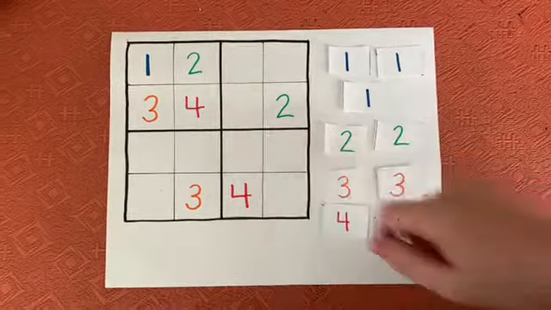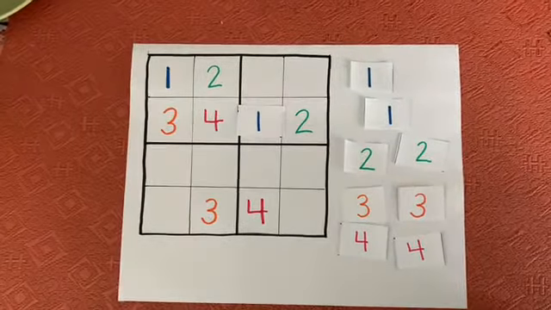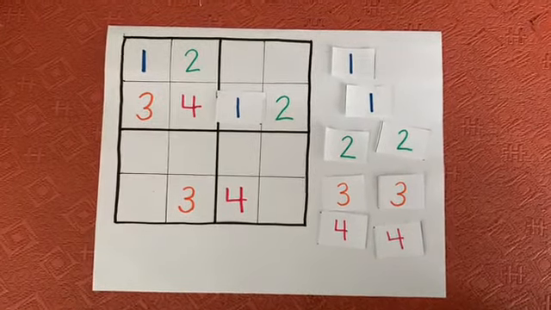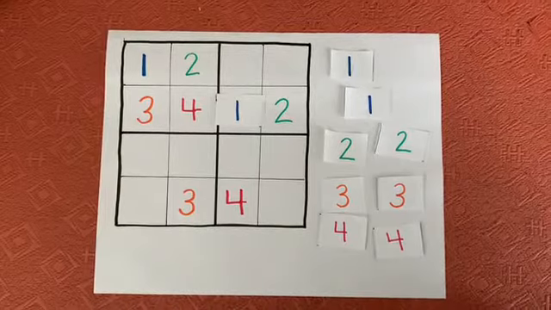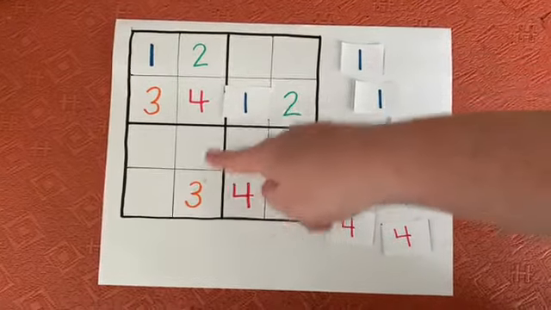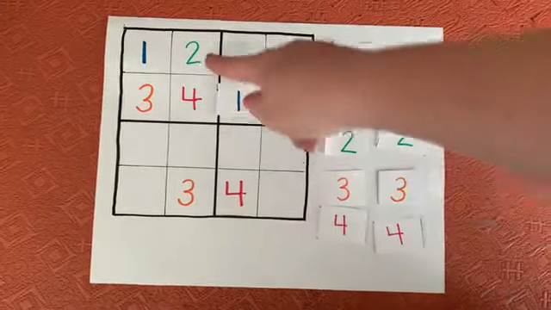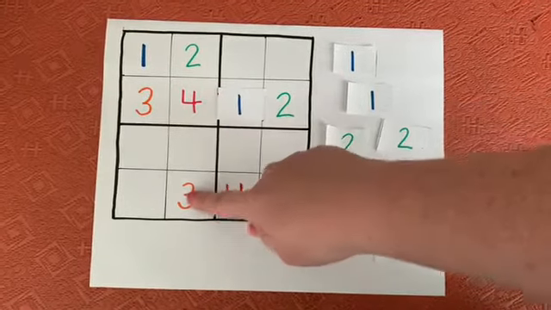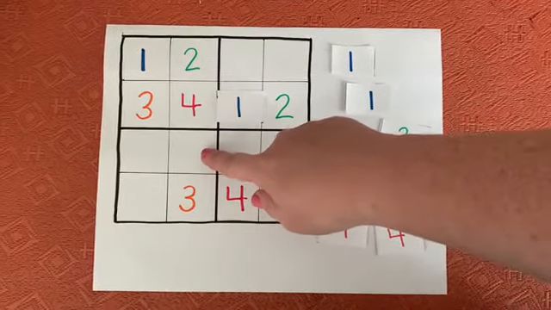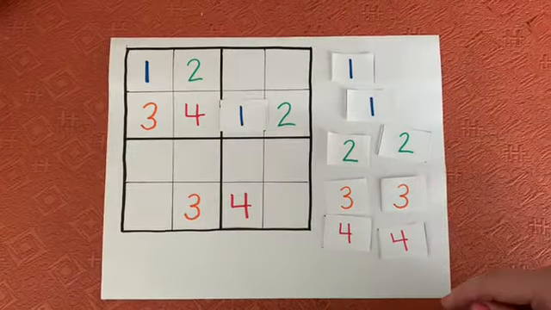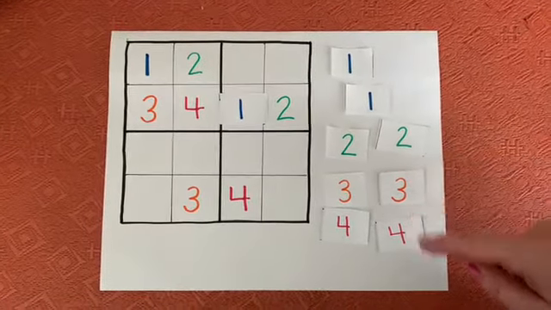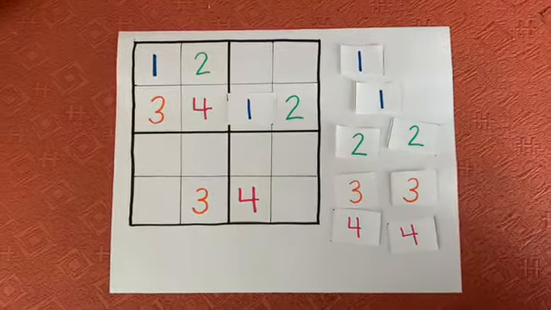Do you see any other spaces on our game board where there's only one space in a box or a column or a row where there's a number missing? Oh, look, I see right here in this column, we have a 2, a 4, and a 3, and we only need one more number. So what number goes there? Is it 1, 2, 3, 4? Look to see what's missing. Yeah, number 1. All right.